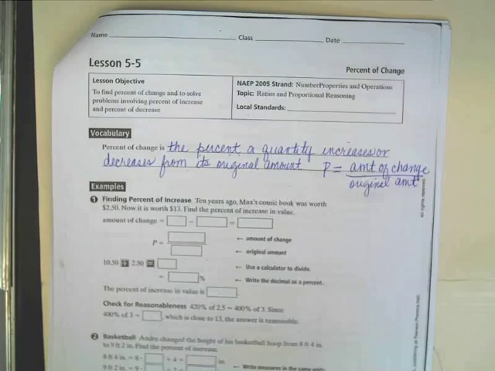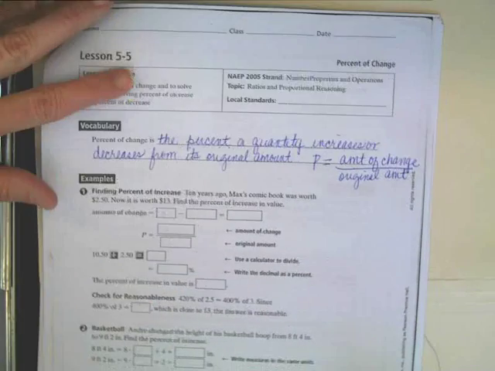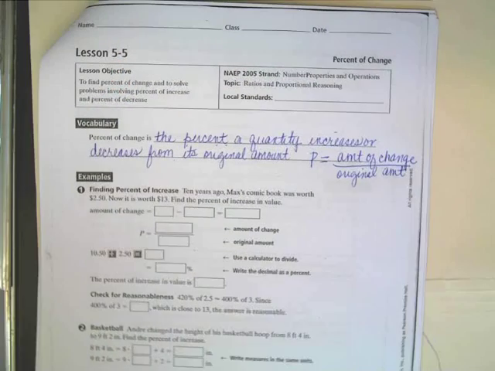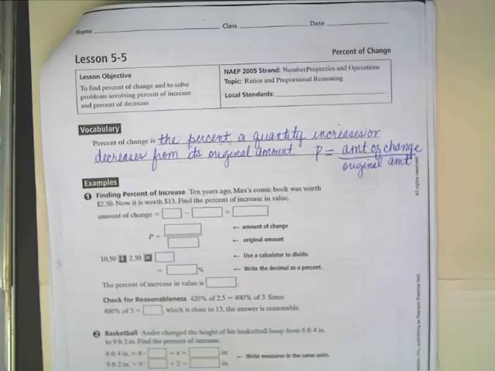Whether it's an increase or decrease is simply determined by, did the number go up when it changed? If it went up, it's an increase. If the number went down, then it's a decrease. So that's a common sense part of that question there. Okay, so let's get right into doing this. If you don't have a calculator, you might want to grab one right now.